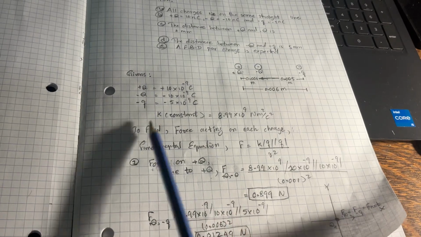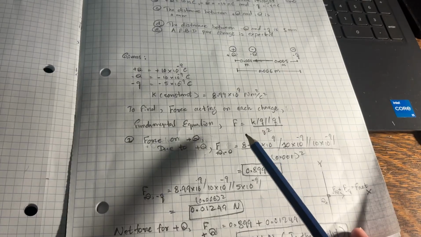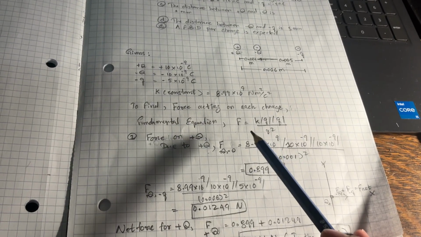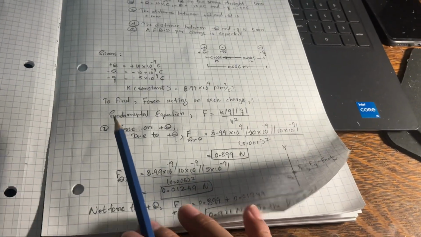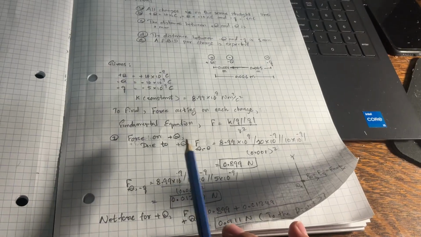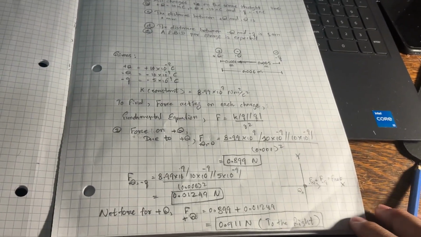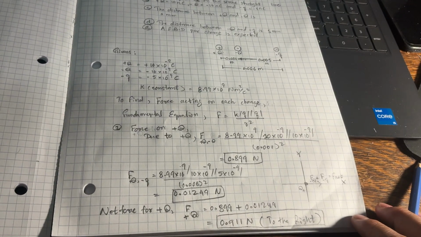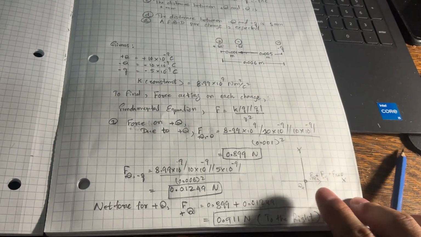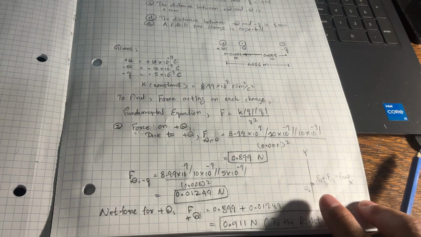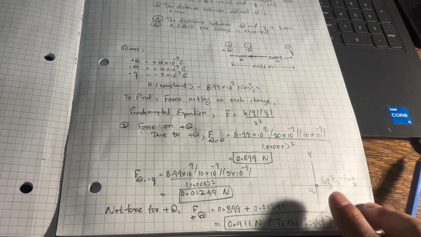So these are the givens, and this equation is going to be the fundamental equation for this problem. So first, let's find the force on positive q. We will have two different forces acting on positive q. One is from negative q and one is from negative small q. They both are going to attract the positive q, so the force direction is going to be to the right.